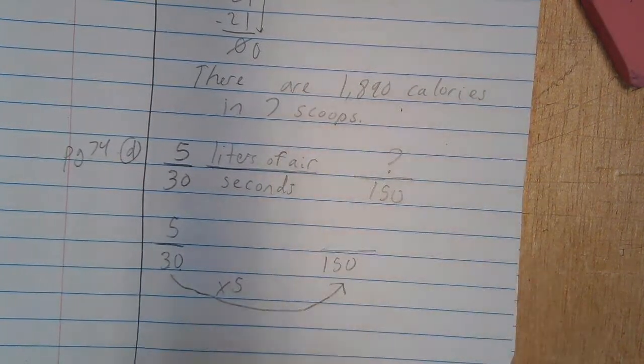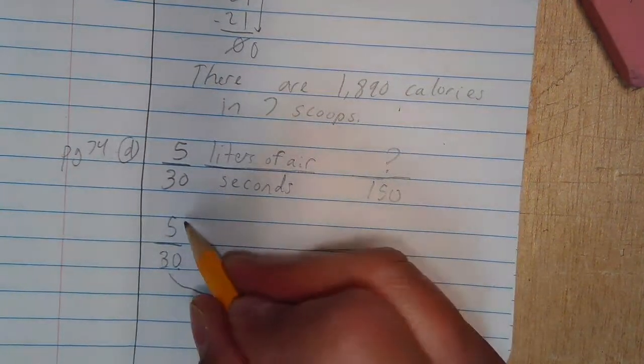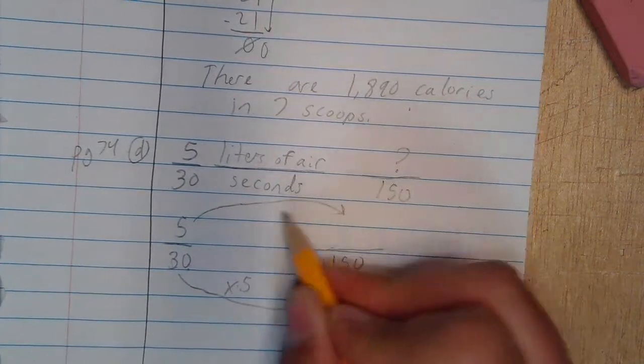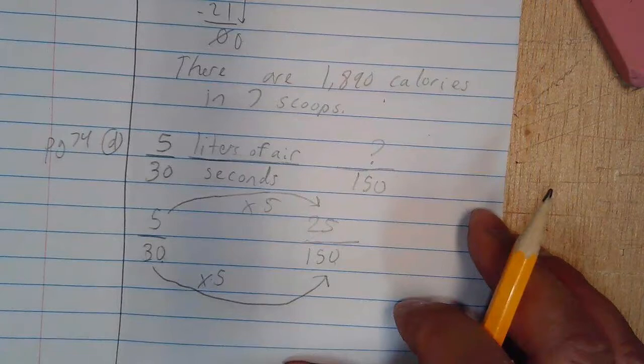5, right? And that's it. Because, again, 5 times 0 is 0. 5 times 3 is 15. Done. Do the same thing at the top. 25. The last part is a sentence.